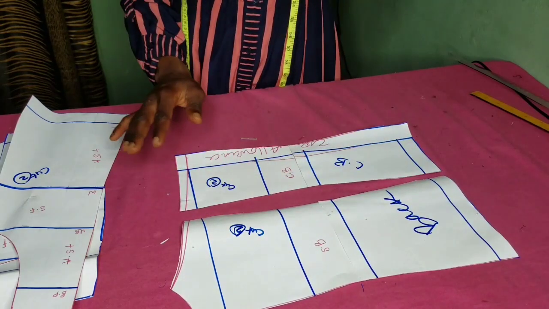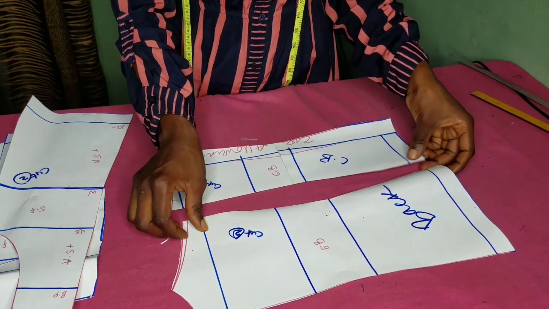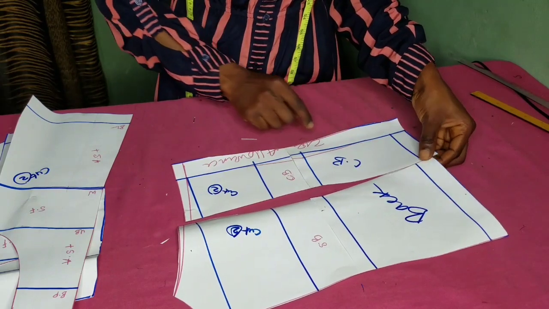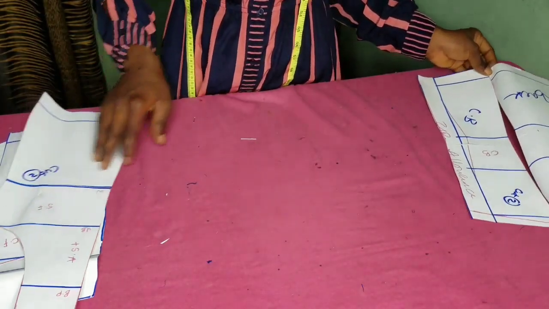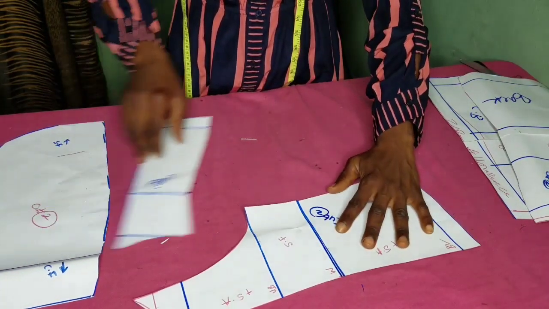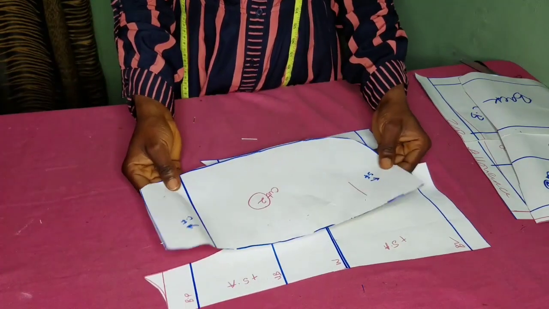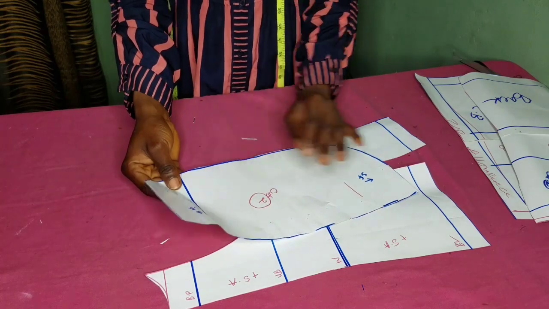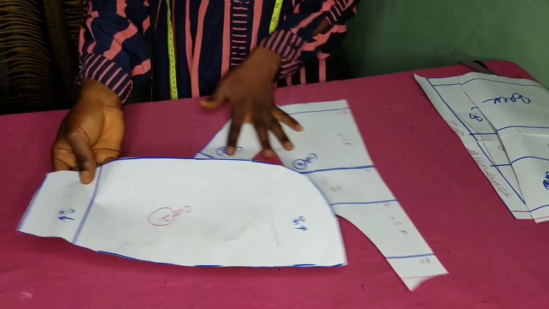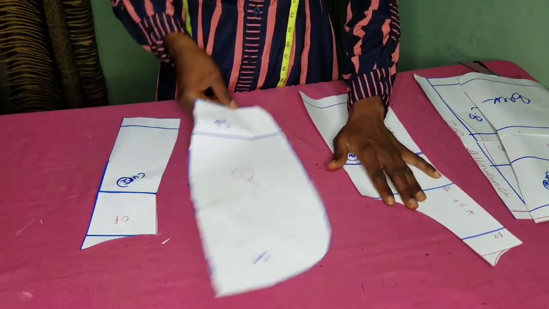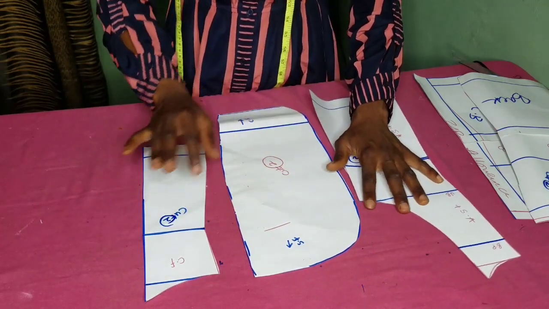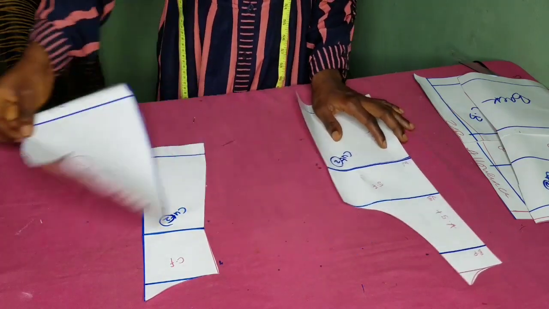So this back pattern is ready. Then our front pattern too is ready as well. Can you see we have 3 parts, and this cup, the reason why it is like this is so that we can get the puffy effect that we are going to be having. That is what makes it a Milkmaid gown.